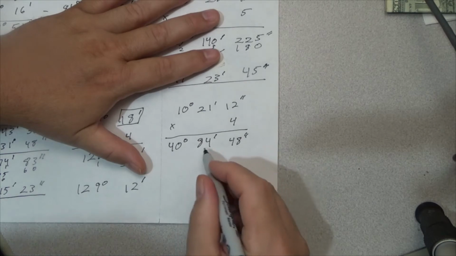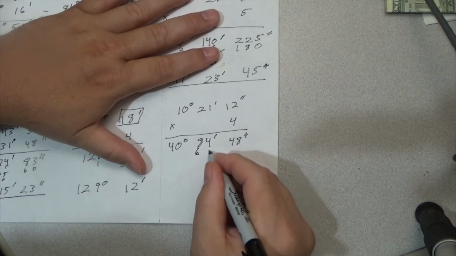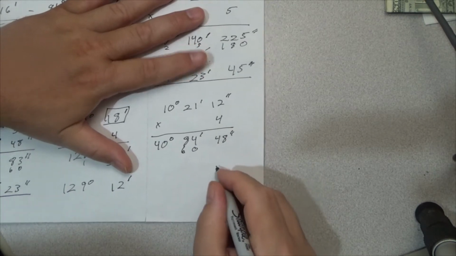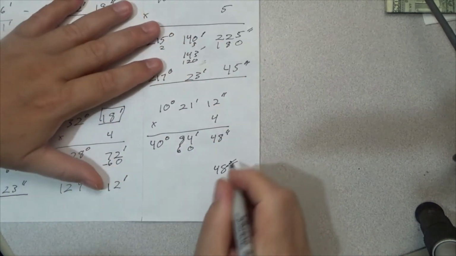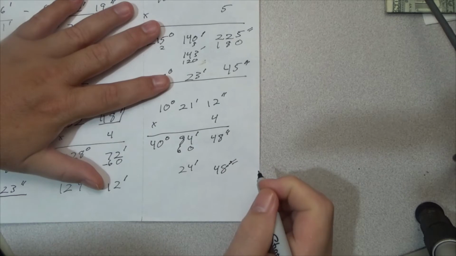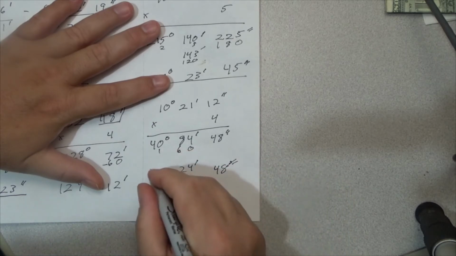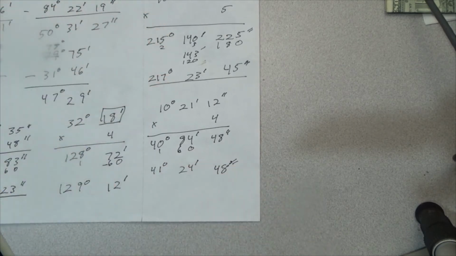But I do have 1 degree in the minutes that I can pull out, in the form of 60 minutes. So we have 48 seconds and 24 minutes. Add that one there, and you get 41. So 41 degrees, 24 minutes, and 48 seconds.